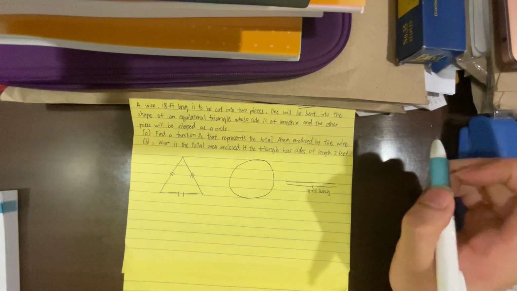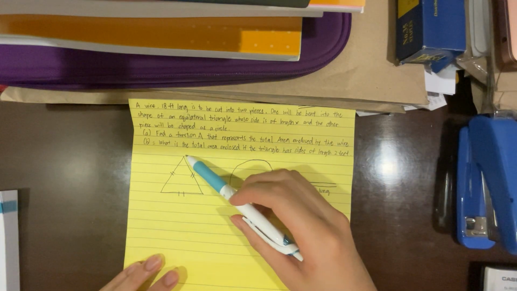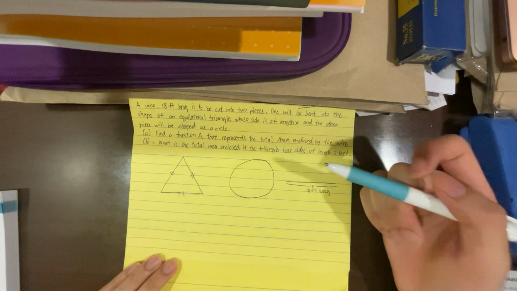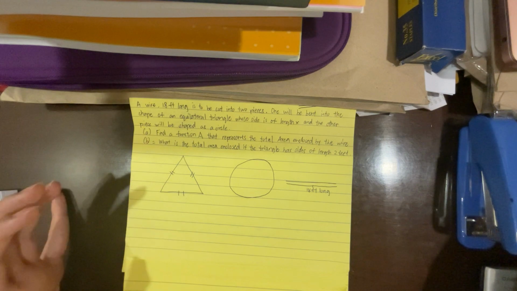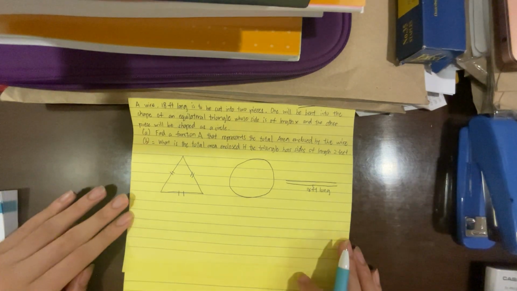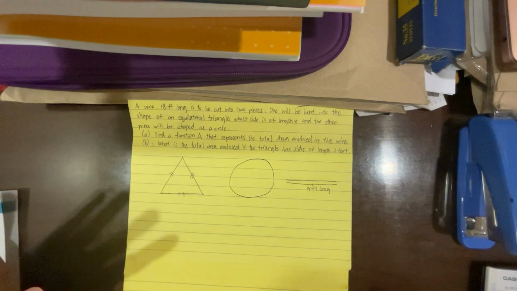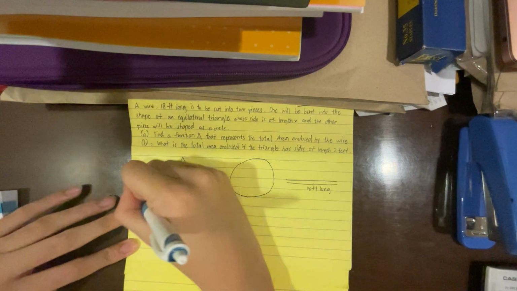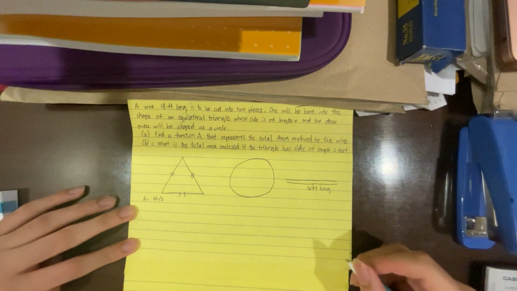So the easier way to do this is we need to get the area of the equilateral triangle and the circumference of the circle. But let's start off with the triangle, because it's the hardest one, we want to get it out of the way. To find the area of the triangle, A is equal to BH over 2, base times height over 2.